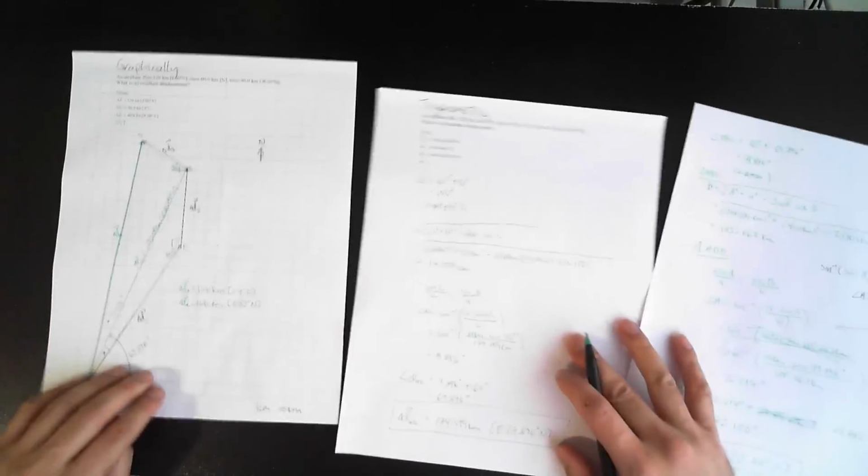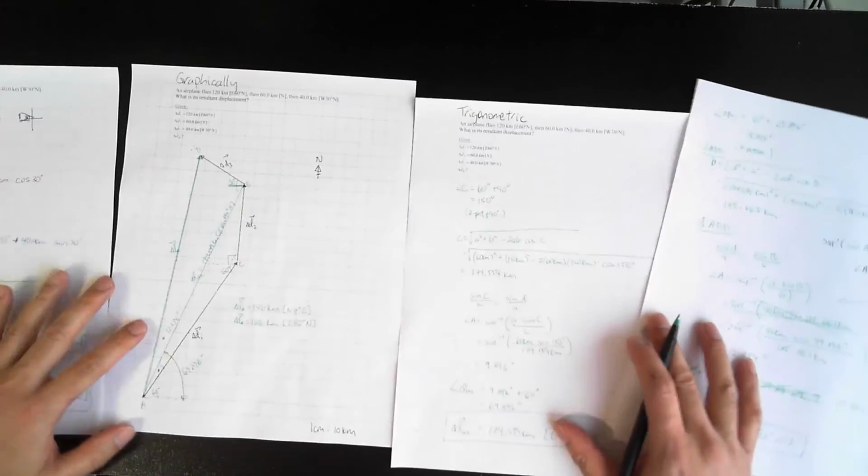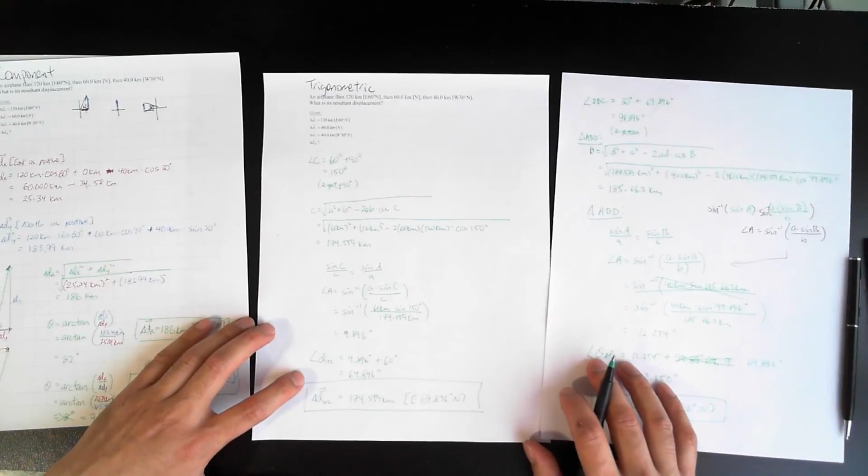So yet again, 3 different ways of solving the same exact problem: first graphically, then by component method, and then lastly by trigonometric method.